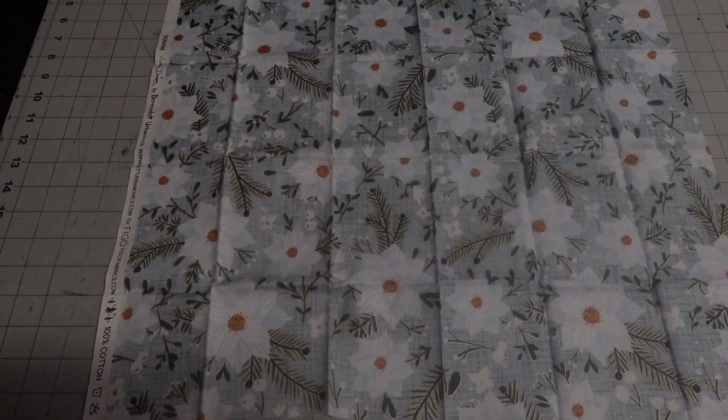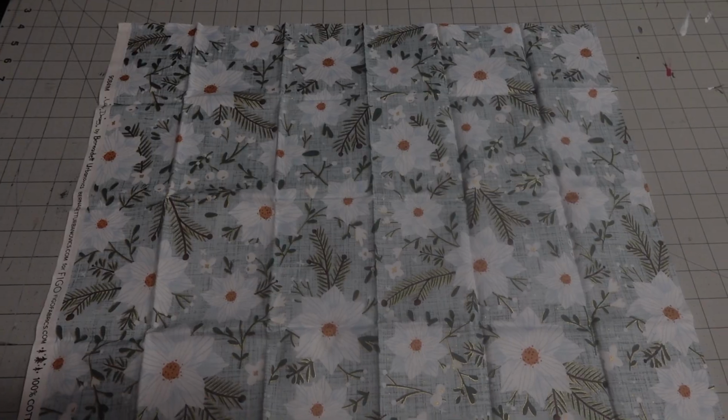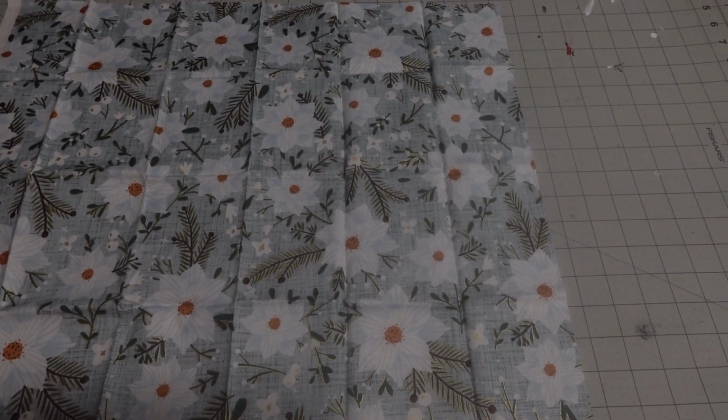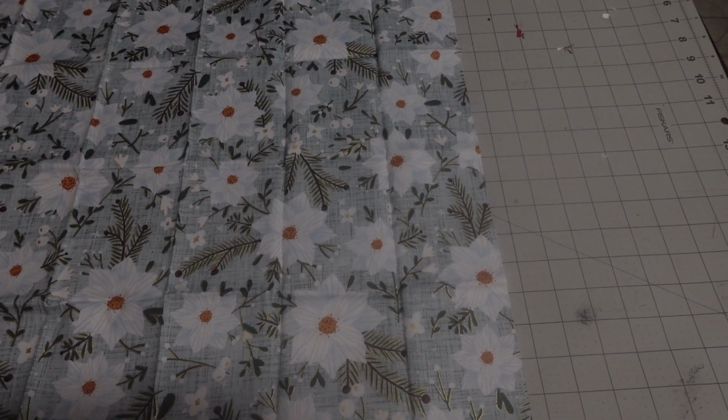Basically a panel is exactly what it sounds like. It's pre-cut, but it's a very specialized pre-cut. So I will turn the camera around now and show you what all these precuts look like. Okay, so this is what a fat quarter looks like when it is unfolded.